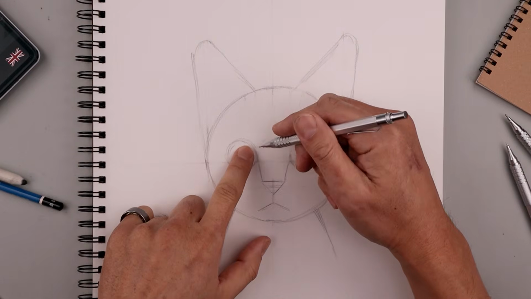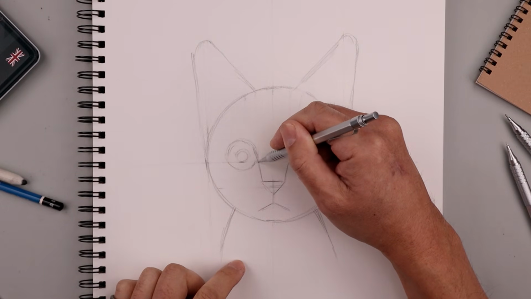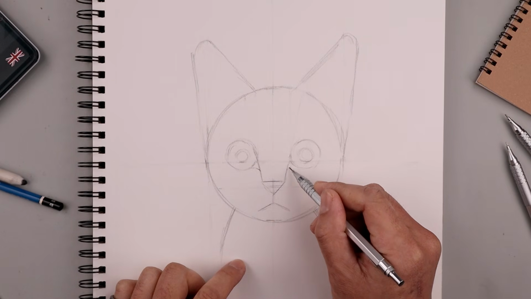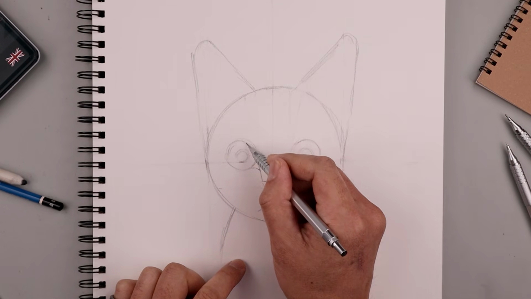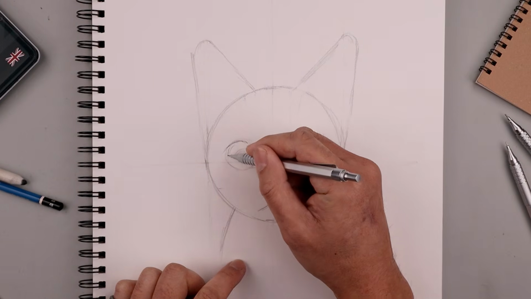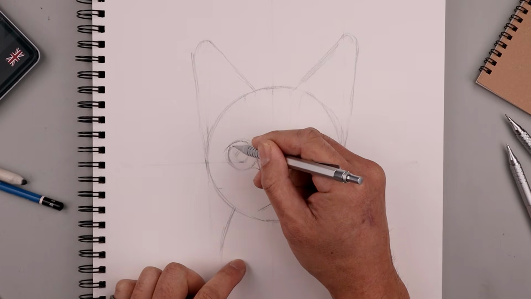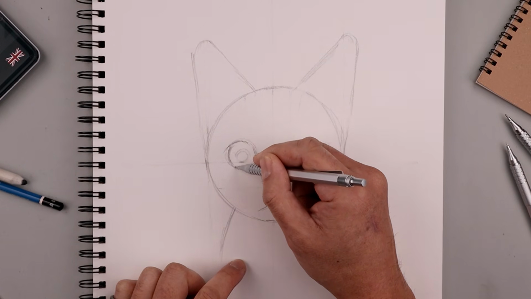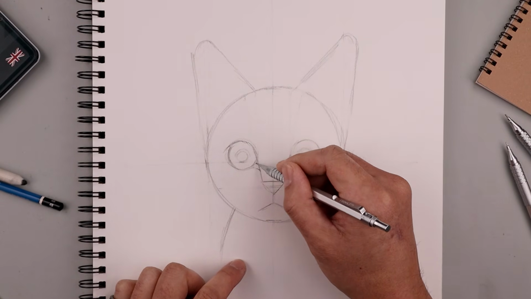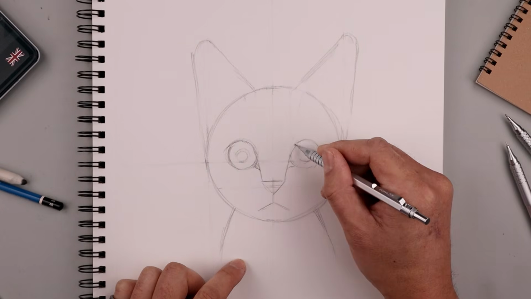Now I want to start with the eyes. Let's start with the inside edge. We're going to come down and in. Pull this up and then out towards the base of the eyes. Just going to round this out. Just going to add a fold along the outside edge. Just trace the eyes back in along the outside. Just going to roughly darken up that inside edge around the tear duct.